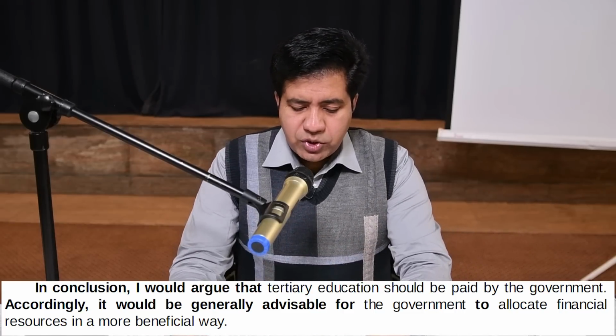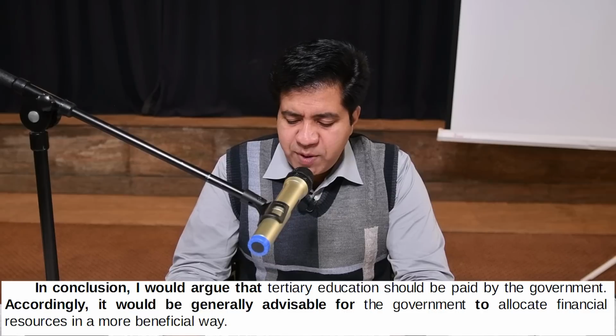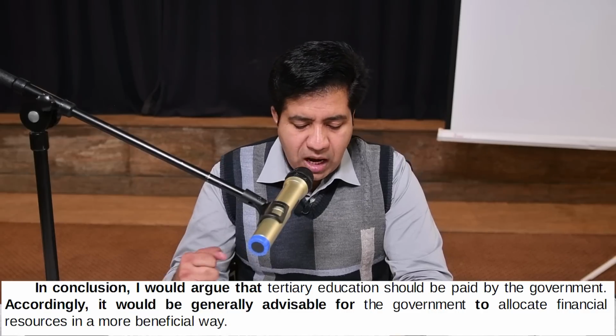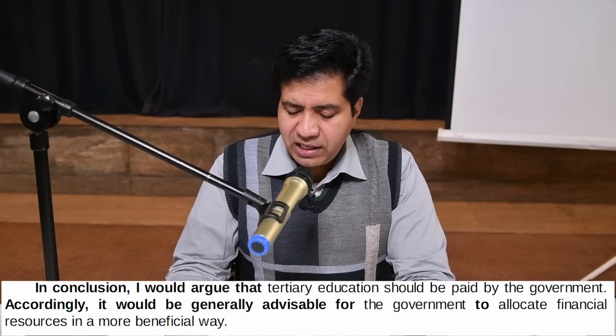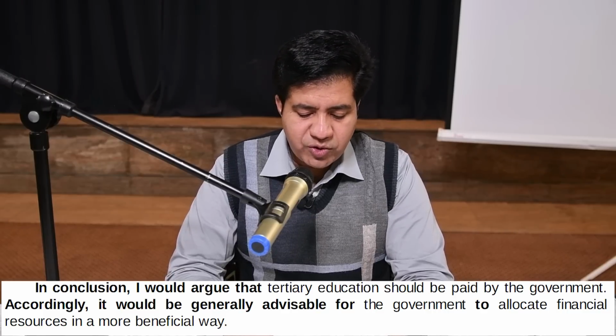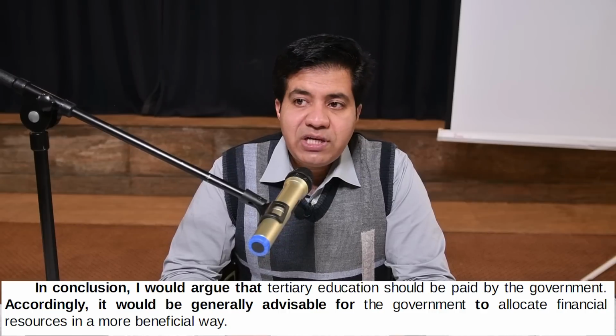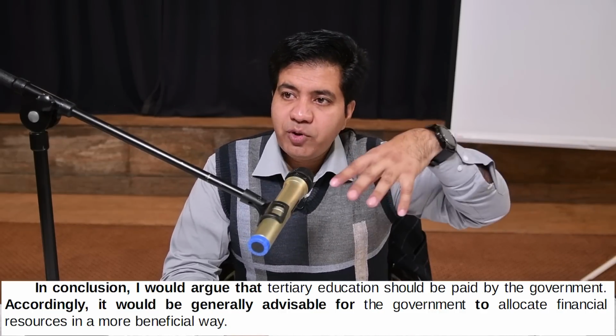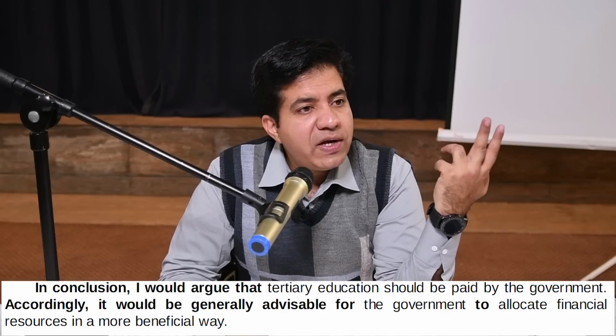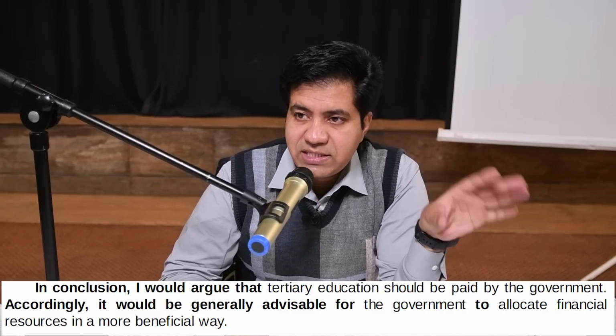So I would argue that tertiary education should be paid by the government, full stop. Accordingly, it would be generally advisable for the government to allocate financial resources in a more beneficial way, not on space science and other stuff. Instead of that, they can put that money to education. In 2 sentences, we have concluded this essay.